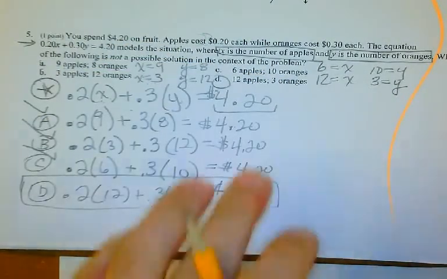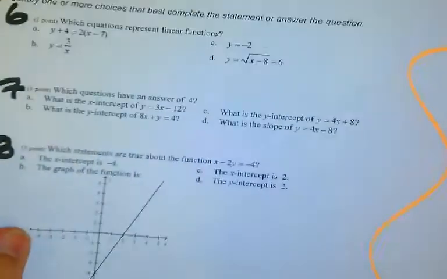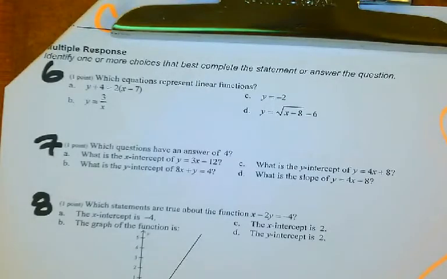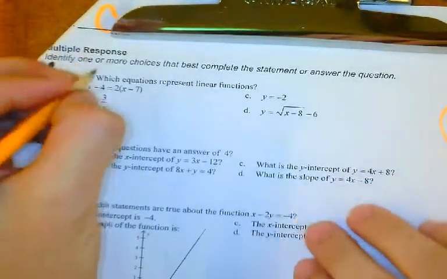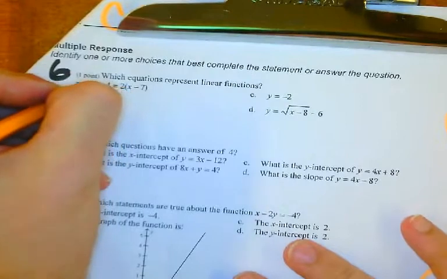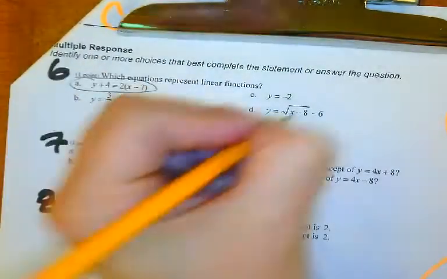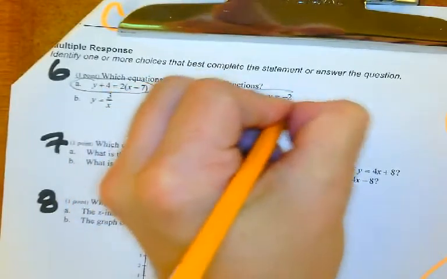Okay. Number 6. Number 6 asks which equations are straight lines and which equations aren't. So I will have a linear function here, and I will have a linear function here.